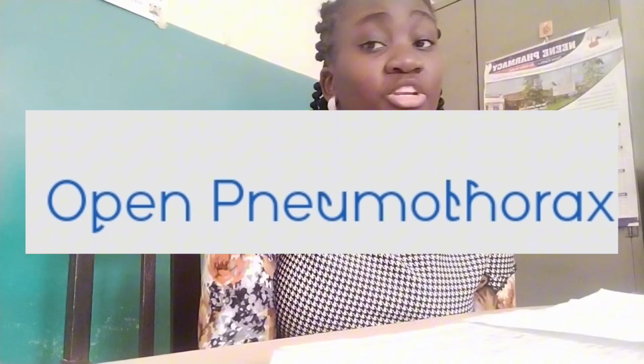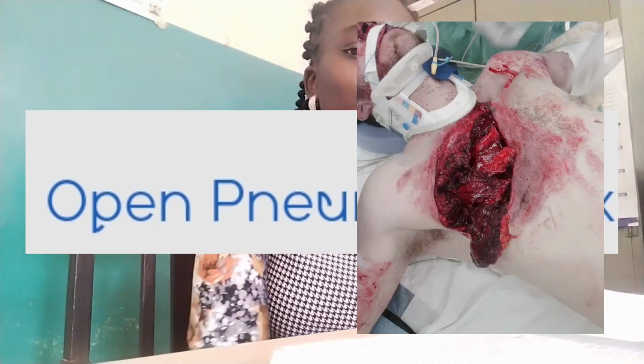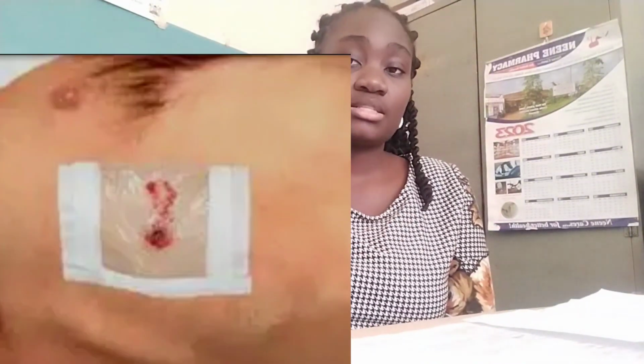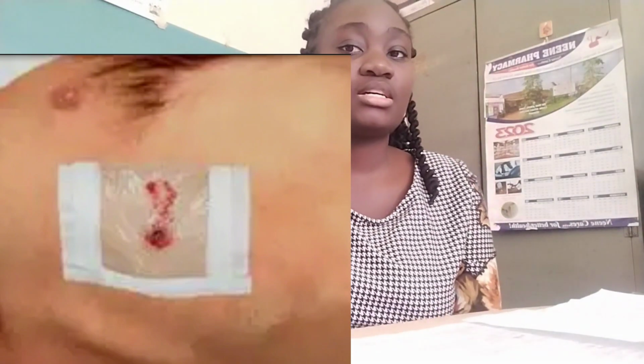Open pneumothorax is when the chest has a wound that is two-thirds the diameter of the trachea. This means air enters through the wound with no way of coming out. It is slightly the same as tension pneumothorax, the difference being that there is an open wound. So the treatment is an occlusive dressing on the wound, and timely insertion of a chest tube to drain.